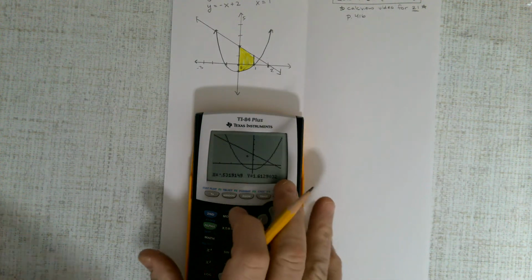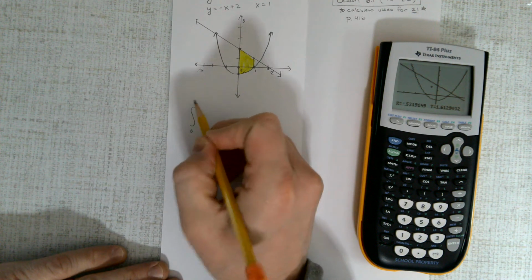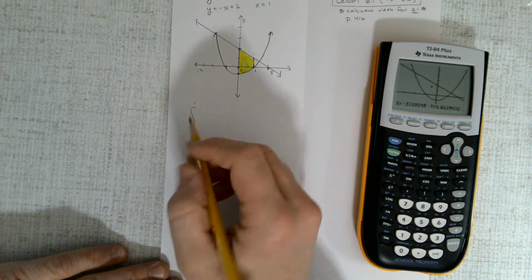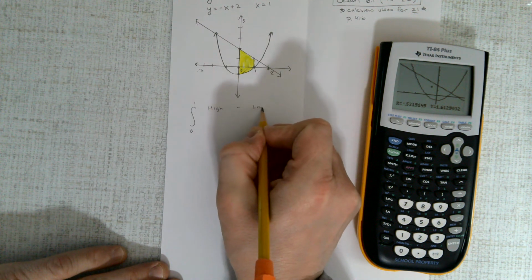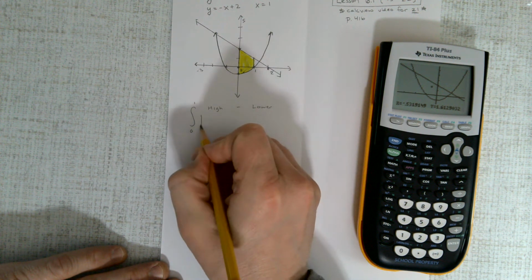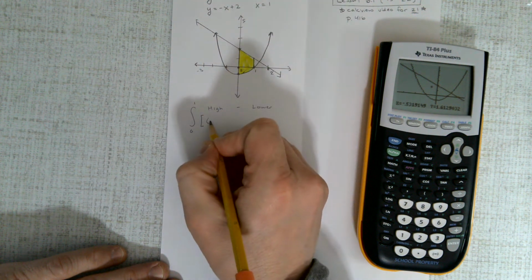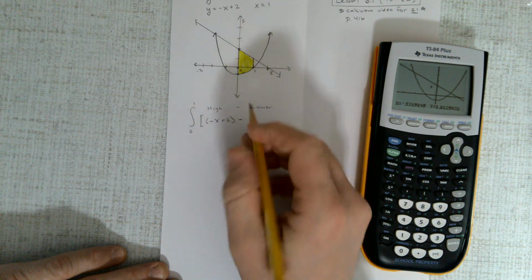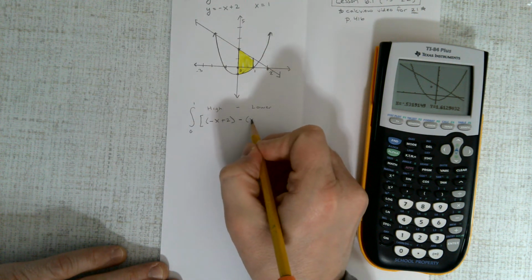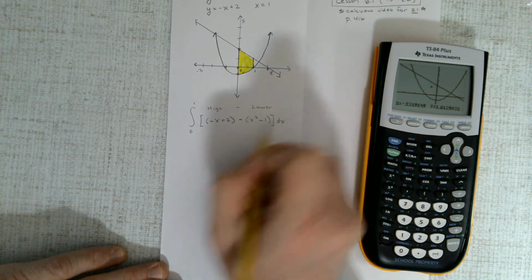Alright, so let's write the integral. What is the integral? Well, the integral is from 0 to 1 of the upper bound, right? Remember, we've got to do the higher bound minus the lower bound. And the higher bound on this one is the line right here. So the higher is minus x plus 2, and the lower is the parabola. So it's x squared minus 1, and dx, of course.